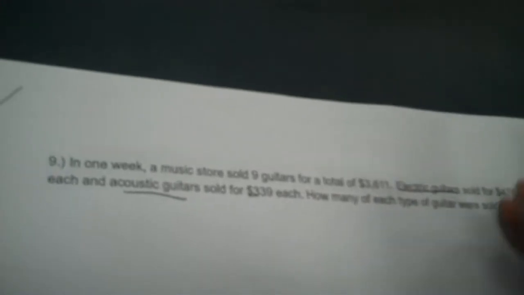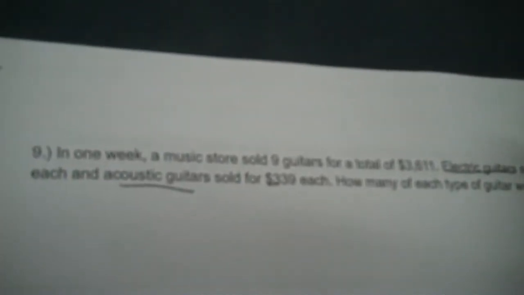It says in 1 week, a music store sold 9 guitars for a total of $3,611. Electric guitars sold for $479 each, and acoustic guitars sold for $339 each. How many of each type of guitar were sold? Now, you have 3 units. You got the electric guitars, the acoustic guitars, and the money.